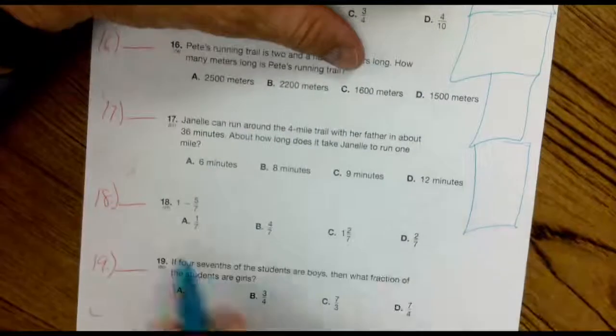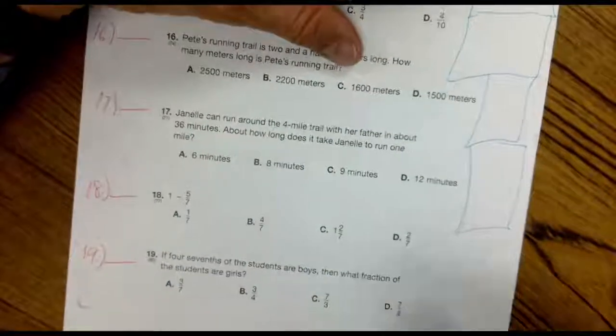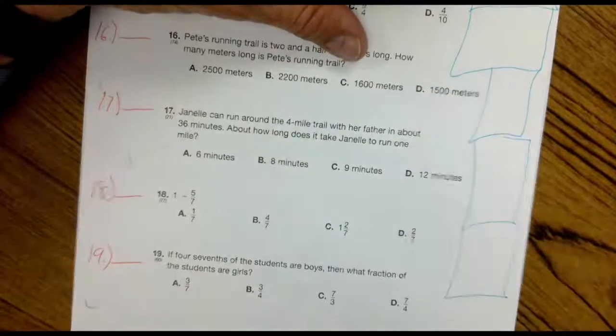18, you're going to take a whole minus 5/7. Remember what our denominator says. It says, pick me, pick me.